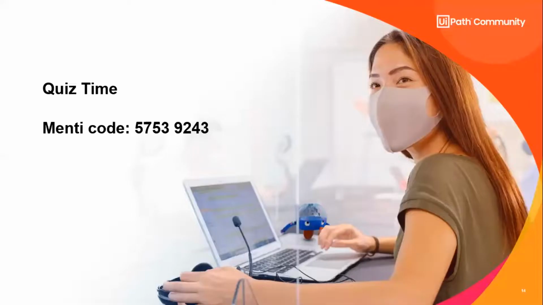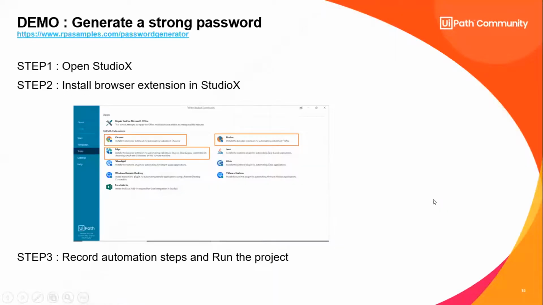Now I'm jumping back to the presentation. Now we are ready with the second demo of today's session. And this is again going to be a web automation, but we are going to see a very interesting feature of StudioX in this demo. Again, for that, I would like you to open the StudioX, and I'm hoping the browser extension is already installed.